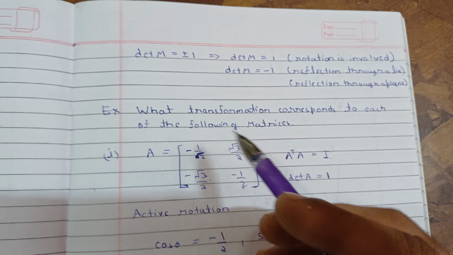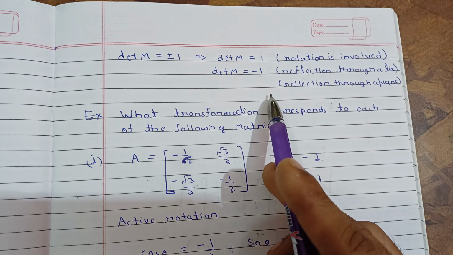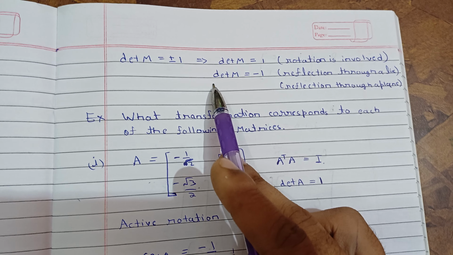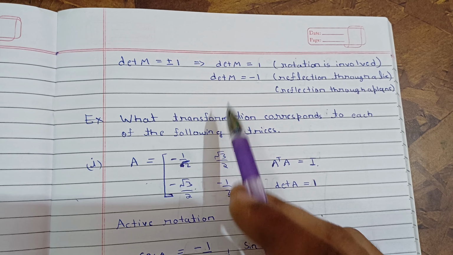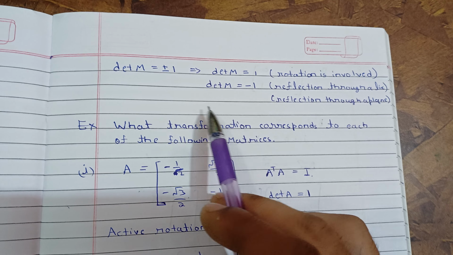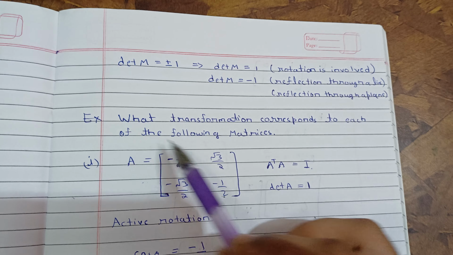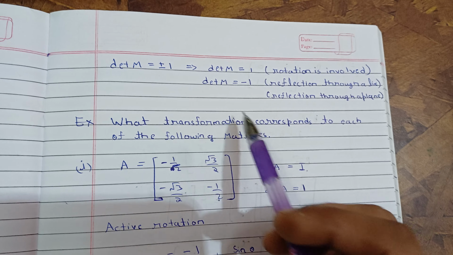What is that? If it is in 2D, there is a line and there is one point here, then the opposite of this point on the other side of the line is called the reflection of this point, and this line is called the reflection line. Same in 3D: there is a plane, and if a point is here and the opposite point is here, then it is reflection along the plane.